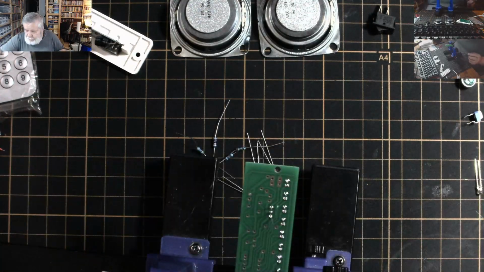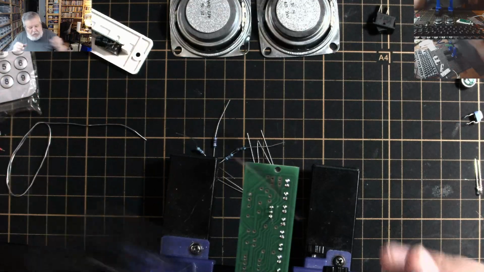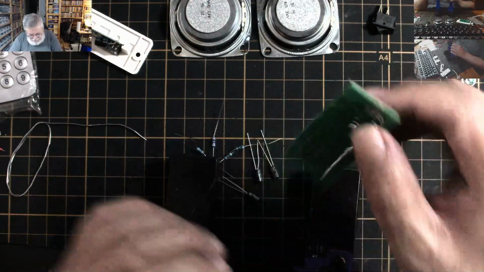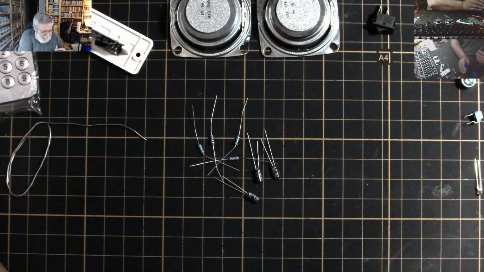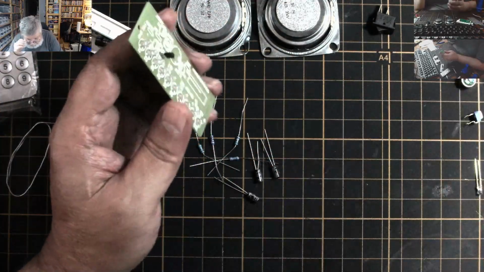There we go. Okay, that's the transistor. What else do we got here?